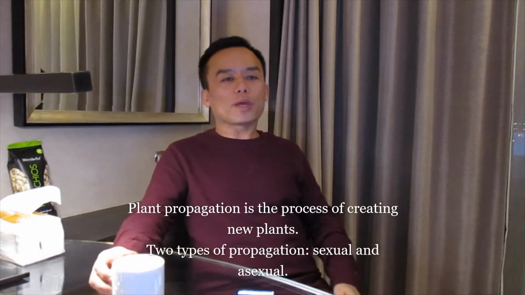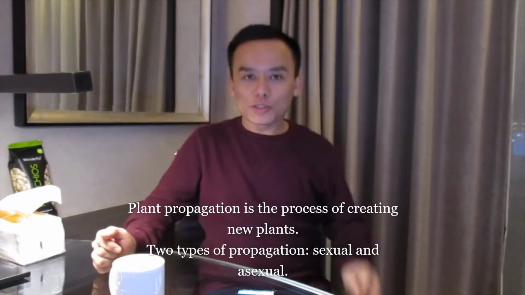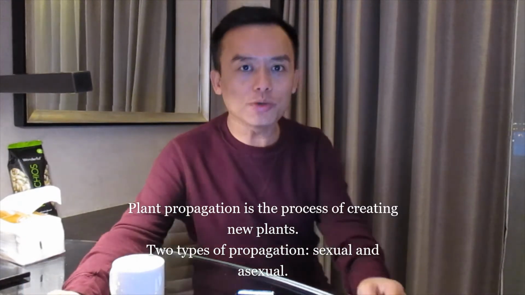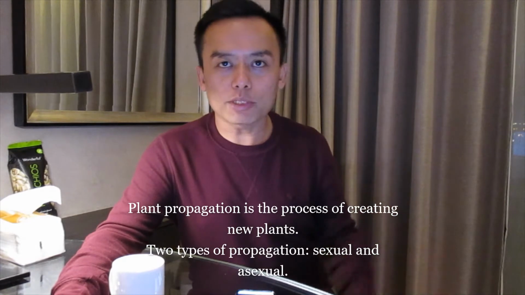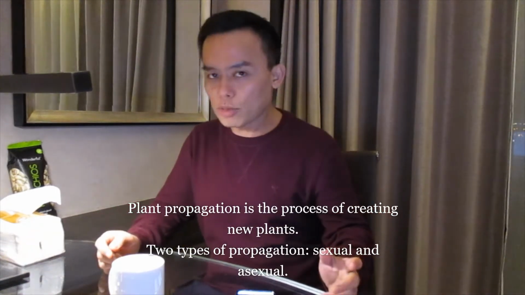When we say plant propagation, it is a process of creating new plants. There are two types of propagating plants: the sexual and asexual propagation.